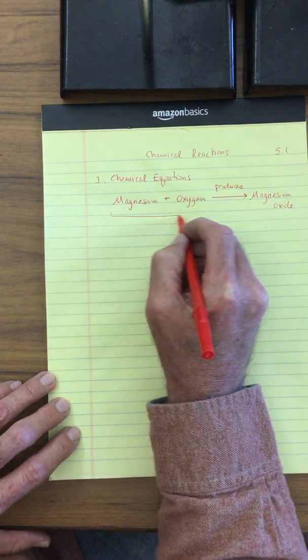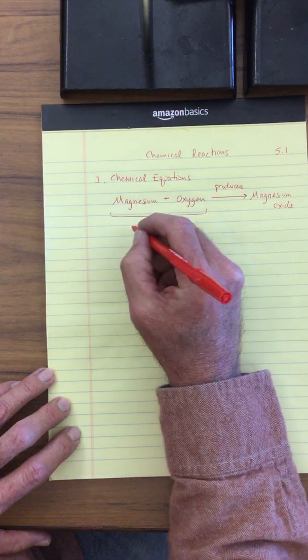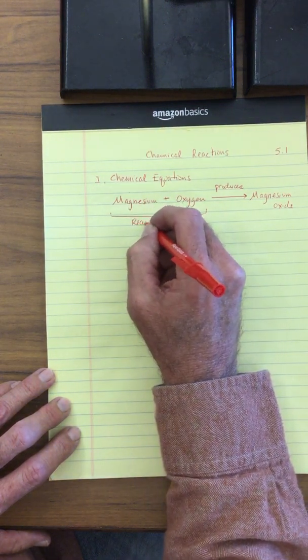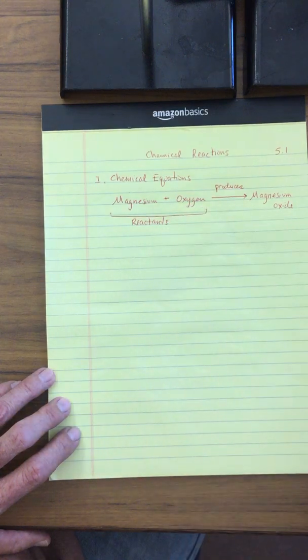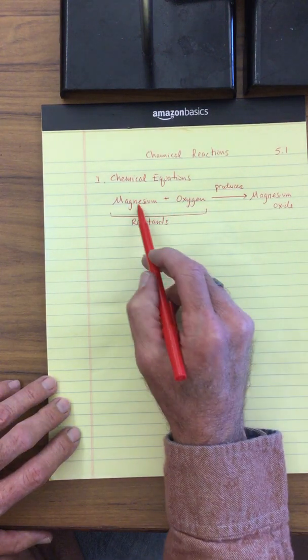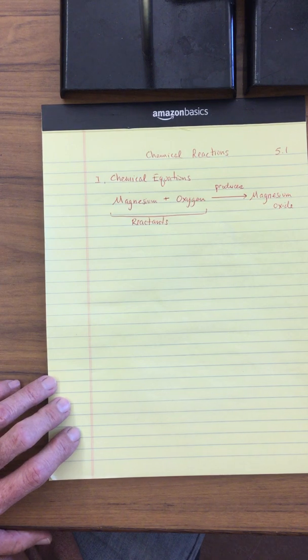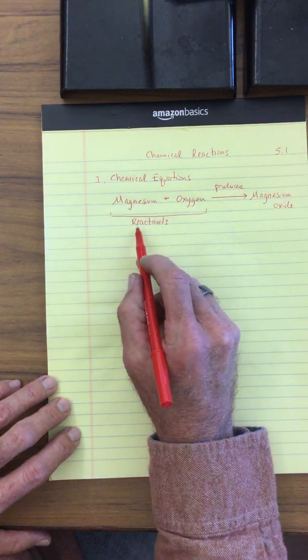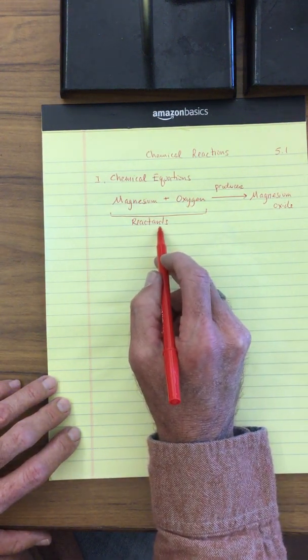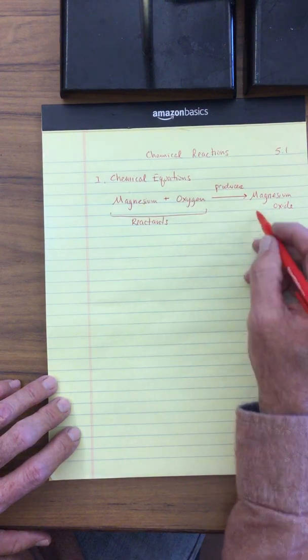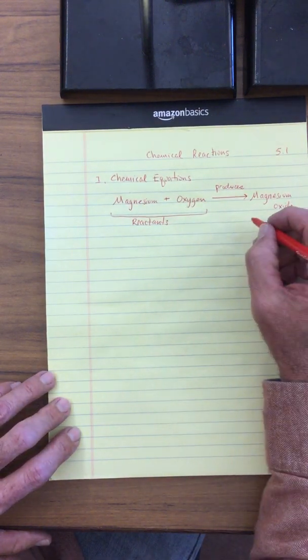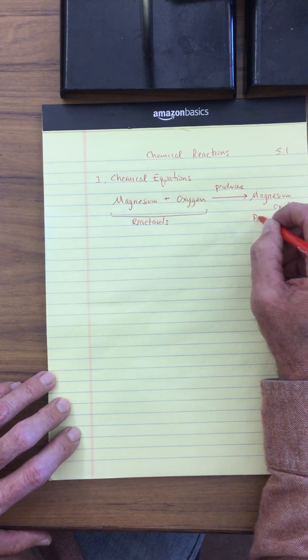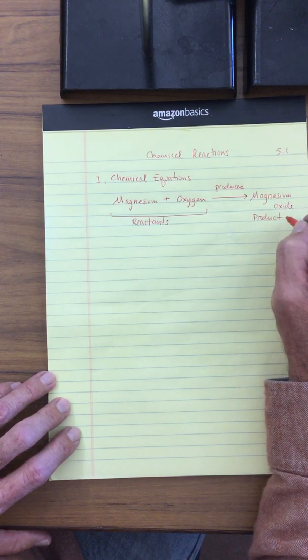So over here, these two things, my magnesium and my oxygen, are called my reactants. It's because these are the things that are reacting. If you are a runner in a marathon and you are participating, you are a participant. These are the things that are reacting, so they are called the reactants. And they produce the magnesium oxide. This is the end product, or it could be the products.